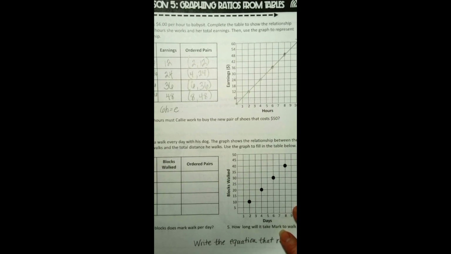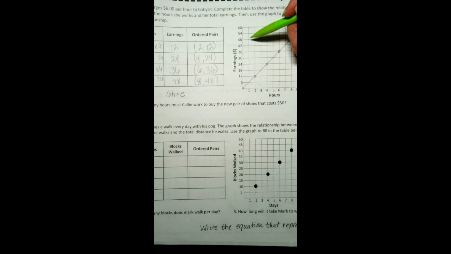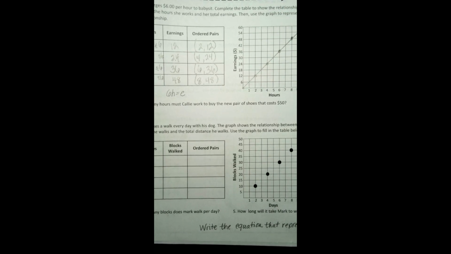How many hours must Callie work to buy the new pair of shoes that cost $50? So let's find $50. So 50 is going to be halfway here between this. So how many hours will she need to work?